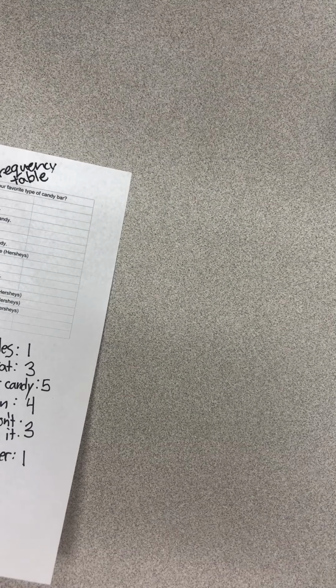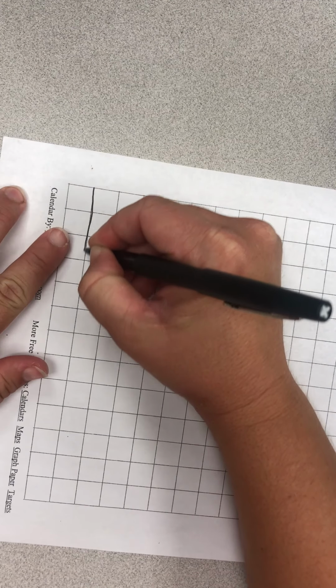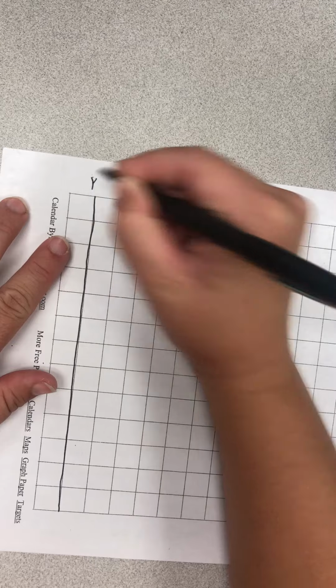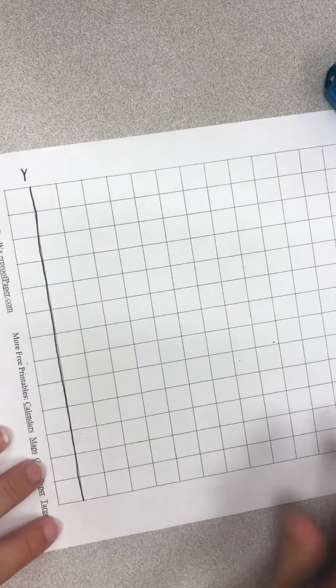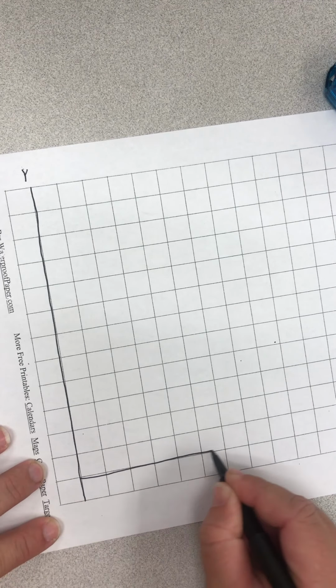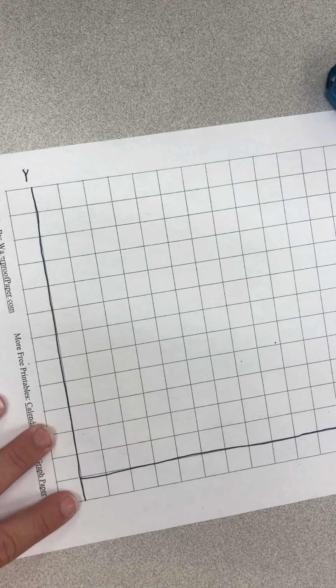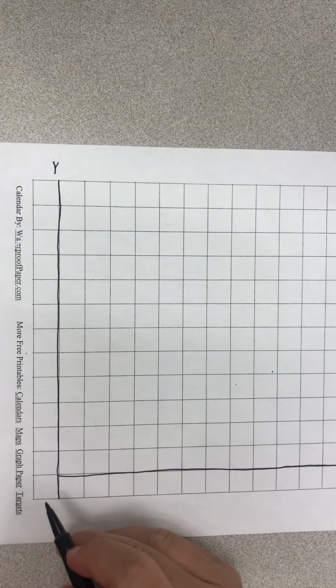Let me grab another paper. And I'm going to do it long ways, just so you guys can see and we can organize our information a little better. So we are going to need a bar graph has an X and Y axis. So this is the Y axis. And then I'm going to put the X axis right here, and they meet at a point right here.